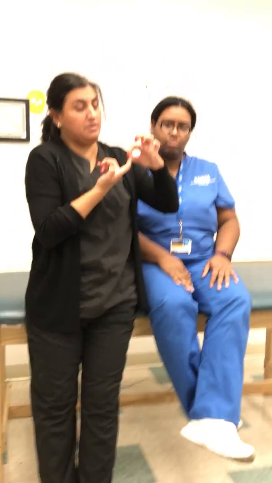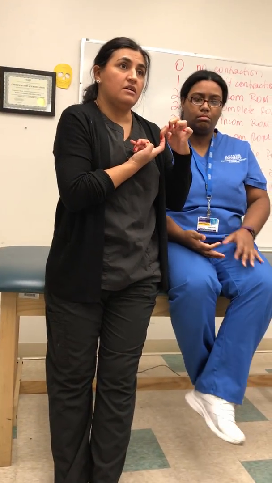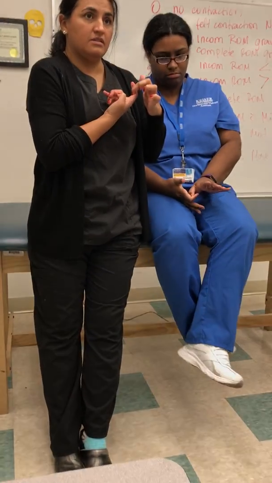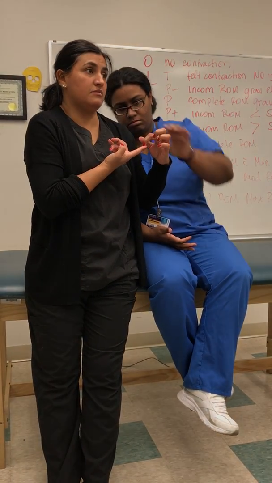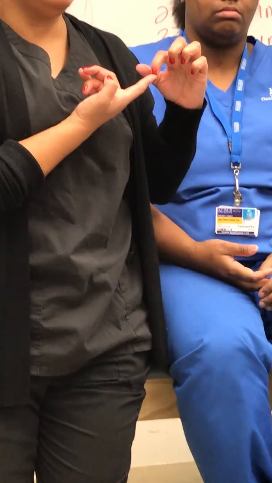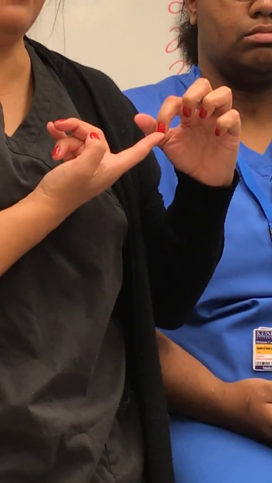Not at the DIP because now you're also testing the profundus. Only the brevis flexes the PIP. The profundus flexes all the way to DIP. Flexor digitorum profundus, flexor digitorum brevis. So, just right here. Min, mod, max.